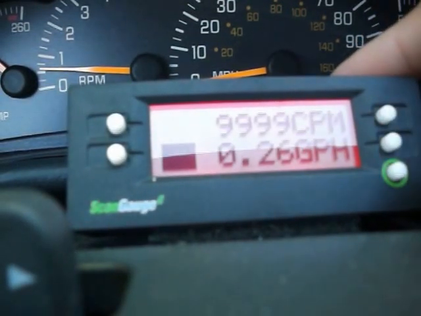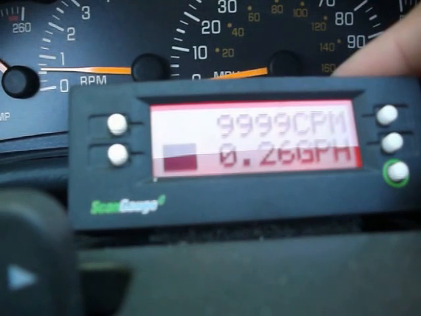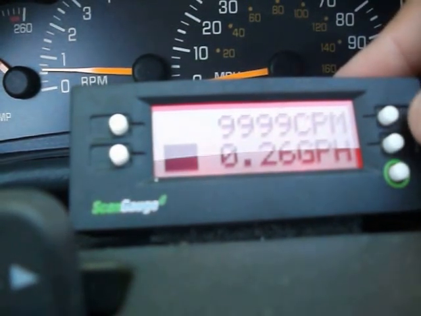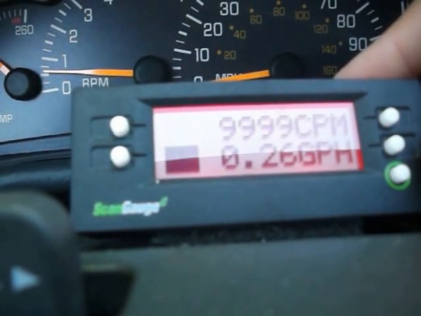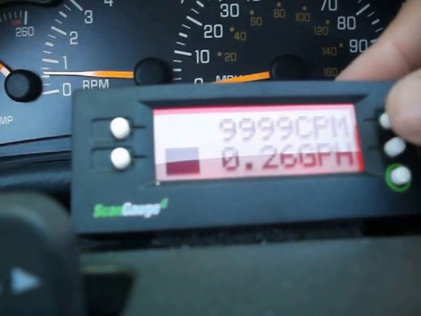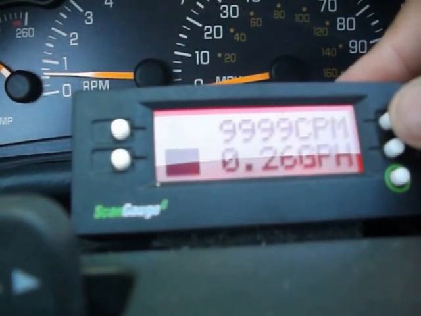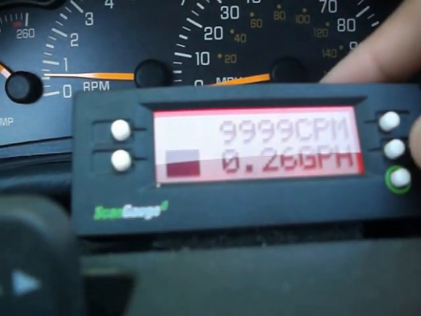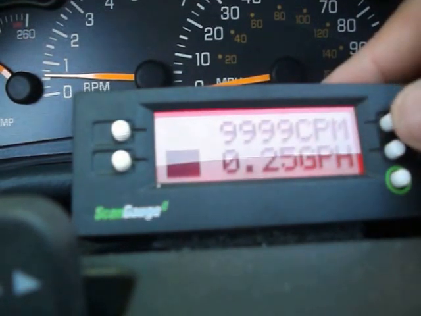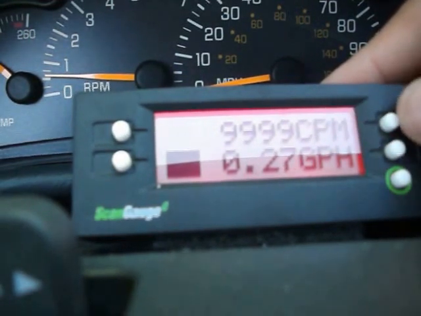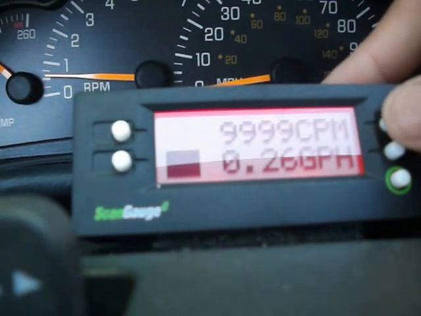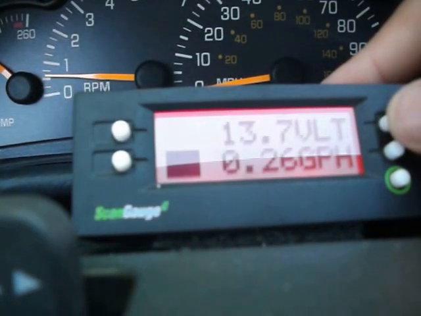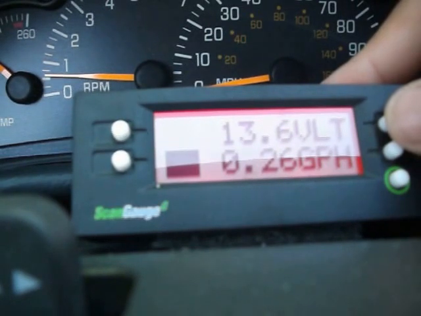And CPM, that stands for cost per mile. It's reading four nines because I'm not moving, but if I was, it would show me live feedback of what my cost per mile is, depending on how hard I am or soft I am on the gas. Volt, I think that's pretty cool because you can leave your car and tell if your battery's good or not.